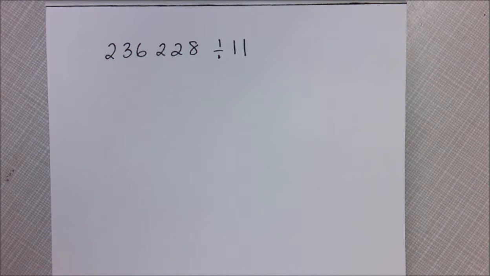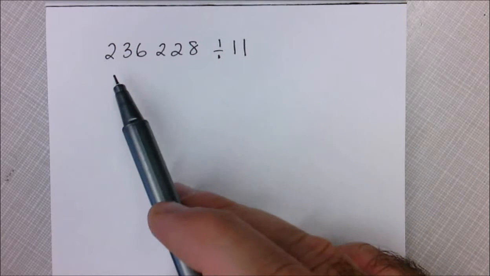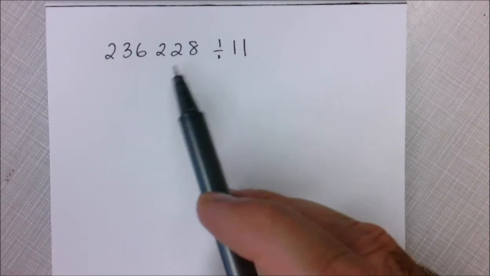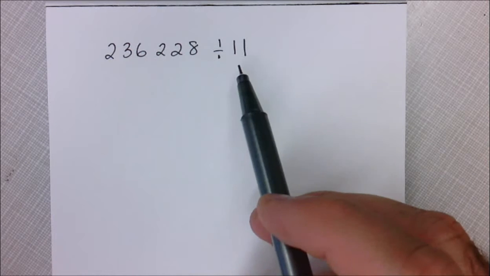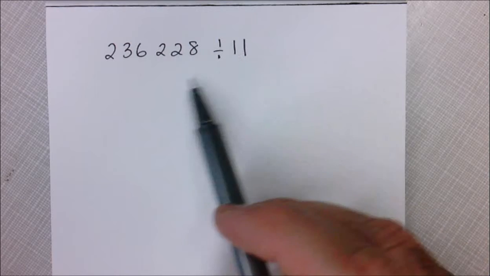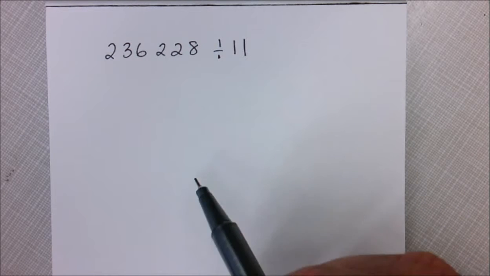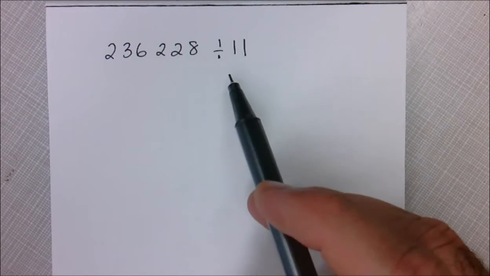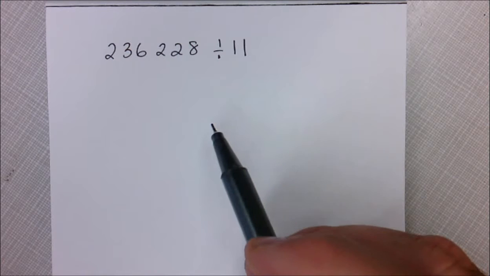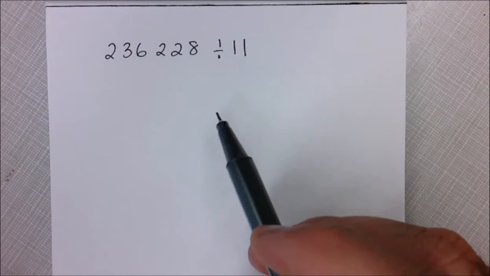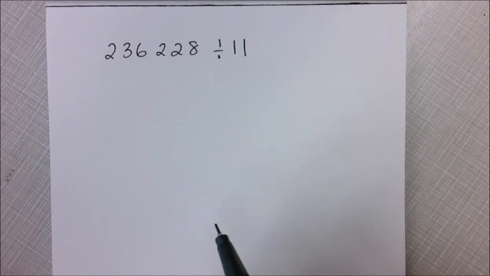Hi folks, we're going to take a look at long division here, which we will actually need something similar to work with polynomials. Okay, so look at this example here, 236,228 divided by 11. So in other words, how many times does 11 go into this number here? Okay, and it could go perfectly, in which our answer would just be another integer, or there might be a remainder left over. Okay, so let's review how that works.